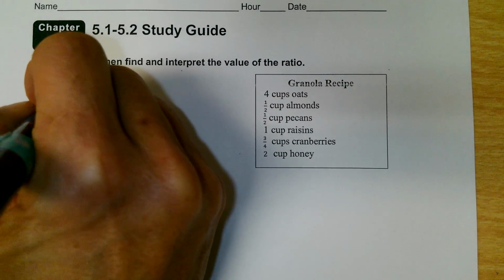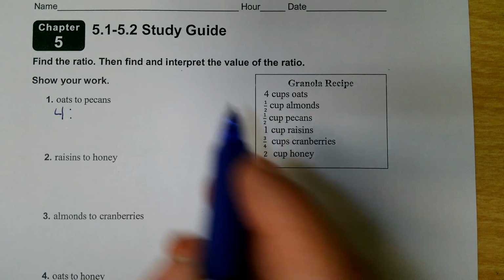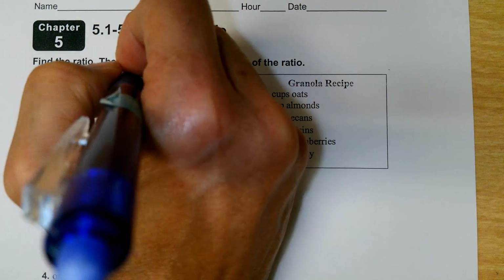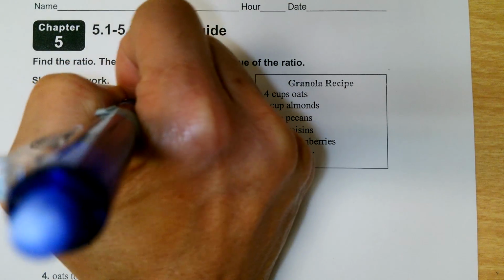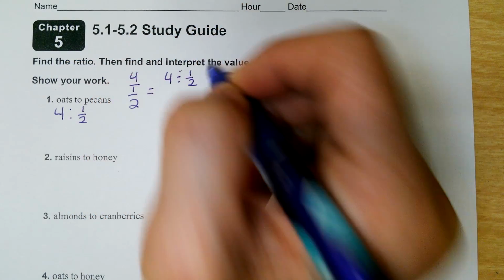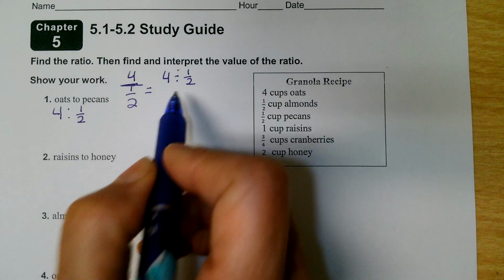The first thing you want to do is write the ratio. So the ratio is 4 oats, because that's where I got it from, to pecans is half. A ratio is the same as dividing, which means it is 4 divided by half. We know that this is a complex fraction, so we can just rewrite it like this.